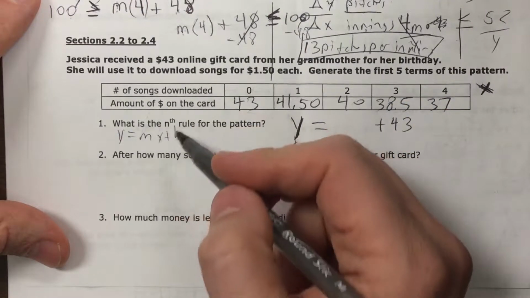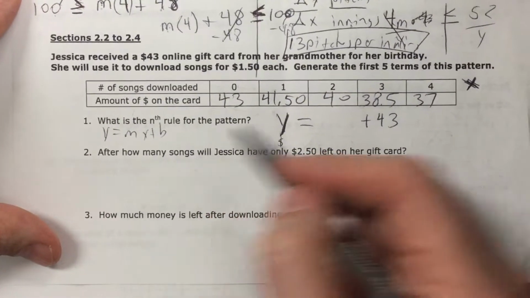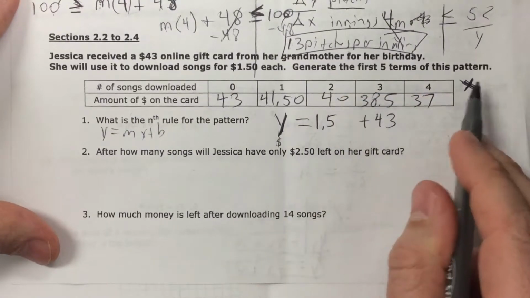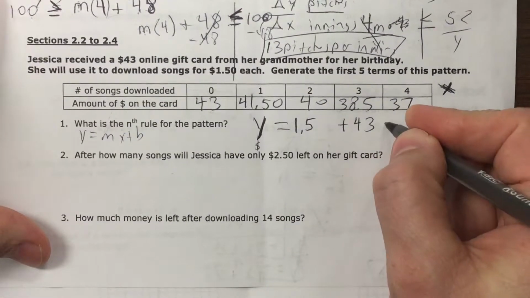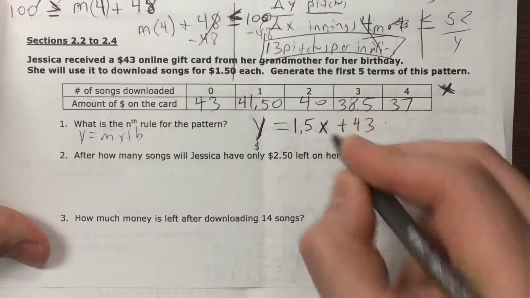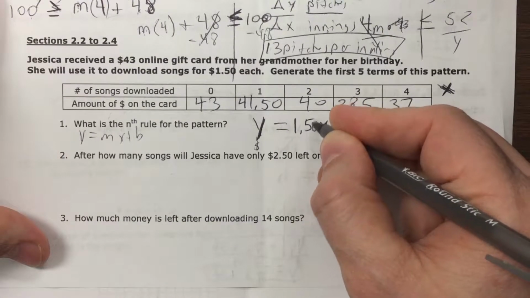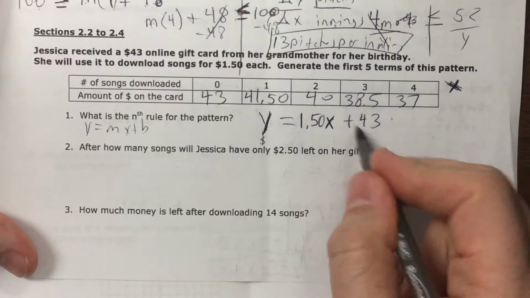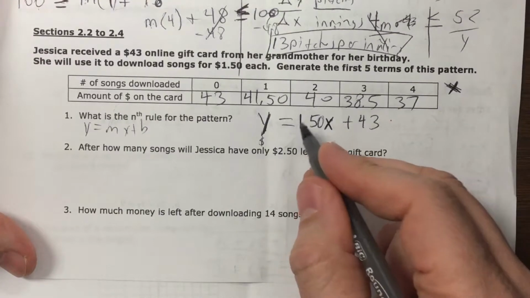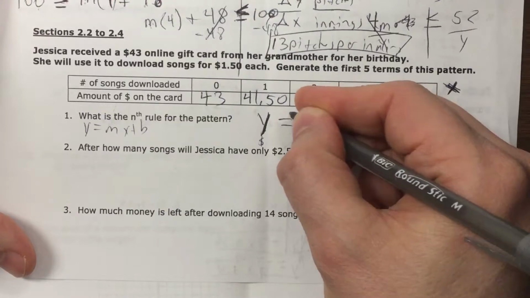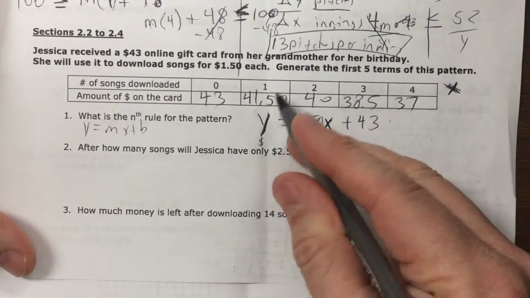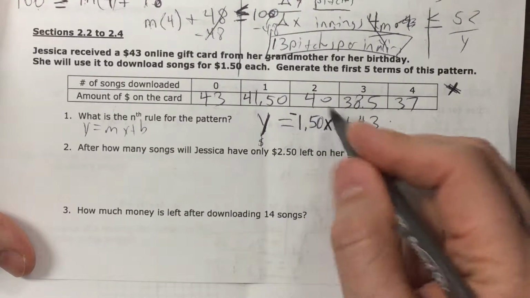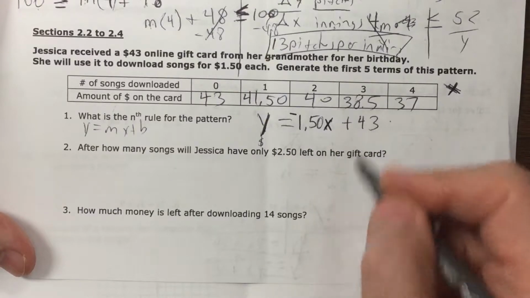M is our over and over number. What's happening over and over? She's purchasing songs. So the $1.50 is the M. And we already mentioned X is the number of songs she chooses to buy. Now, you can put $1.50, or you don't have to put the 0 in the equation. It's either way. Now, one thing you have to keep in mind is she starts with positive money in her gift card, but she's spending the money each time. So this needs to be minus $1.50. For every song she buys, she's taking away the $1.50. And then that total of songs she bought times that gets subtracted from this.